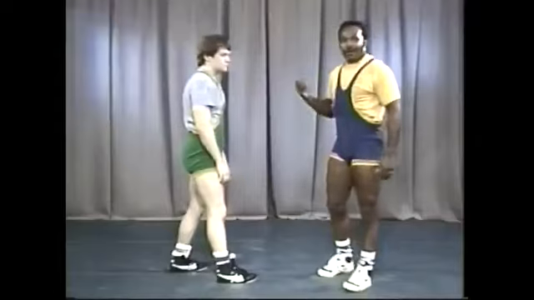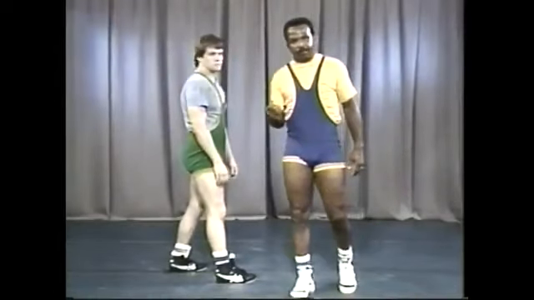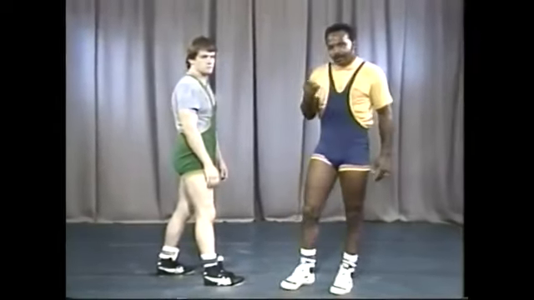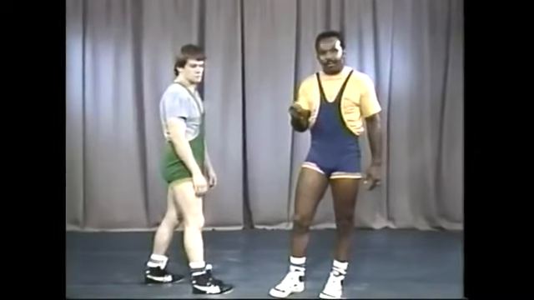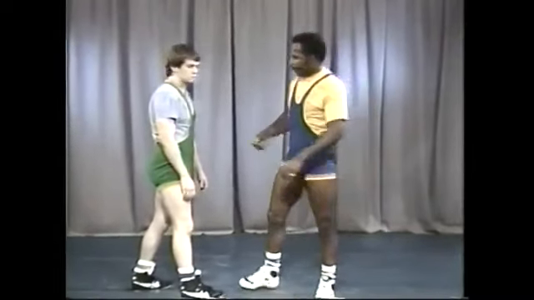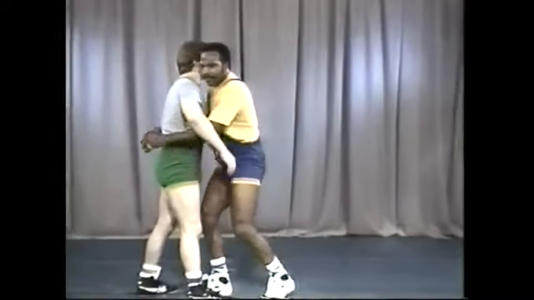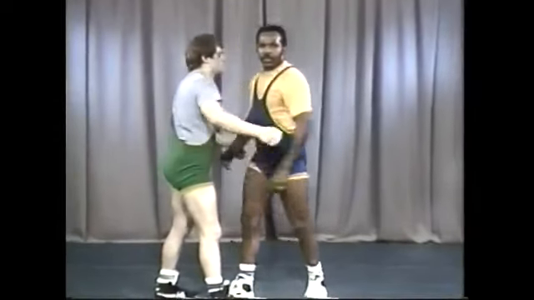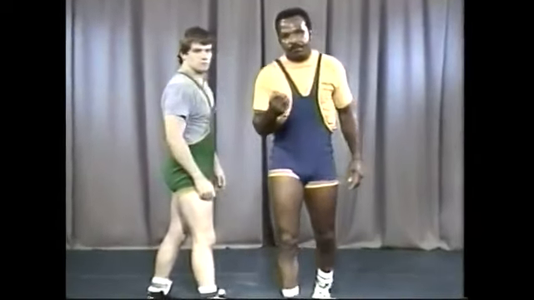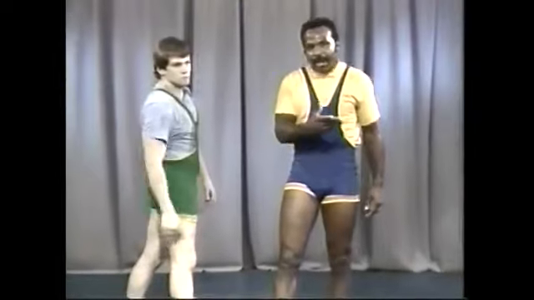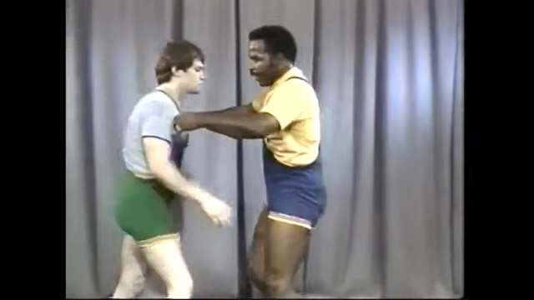Both men have an opportunity to score big points. The man that's in the best position is the guy with the bear hug. However, the other man has to try to defend himself. So we're going to show you a technique that you can use to defend a bear hug first. Then we're going to show you some ways that you can use a bear hug to take the opposition down towards his back.